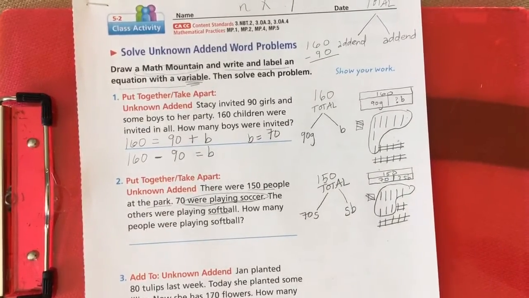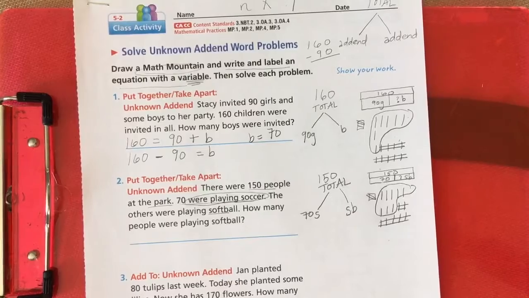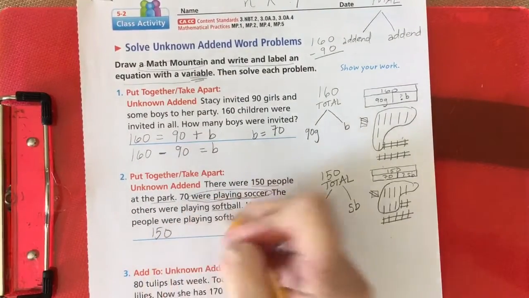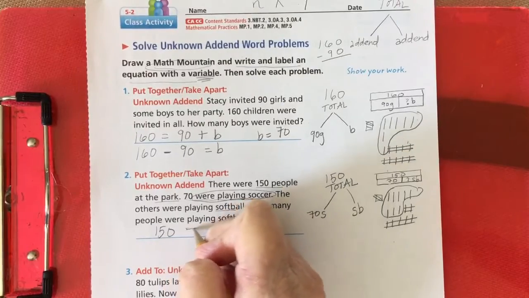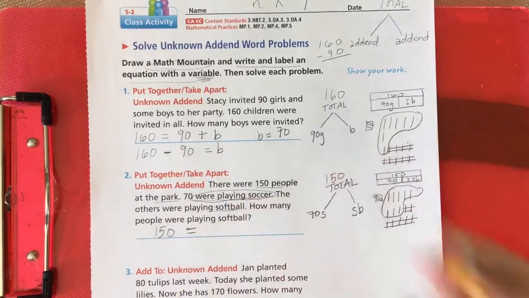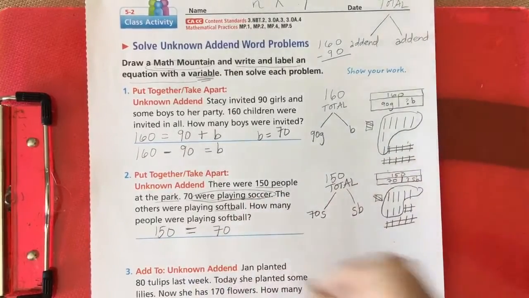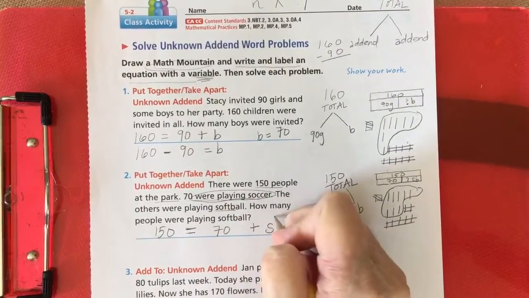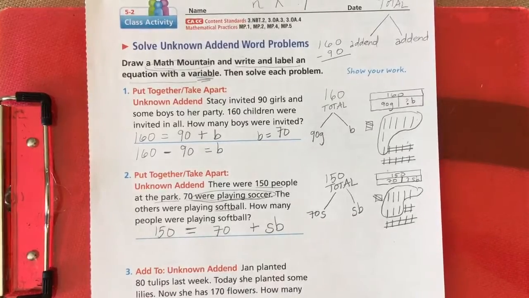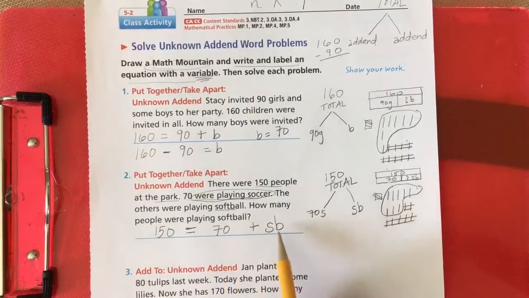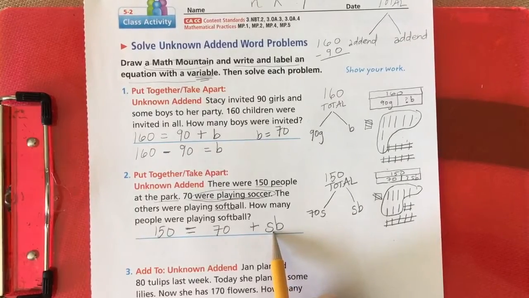So now if I'm thinking about writing an equation, I know that I have 150 altogether. And that number, the total, equals 70 kids playing soccer, sorry guys, and a certain number playing softball.